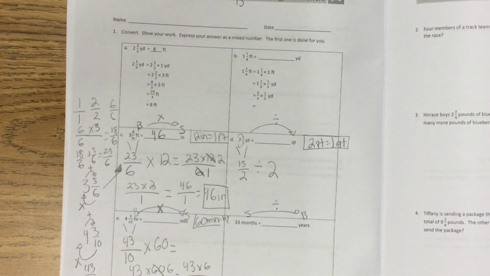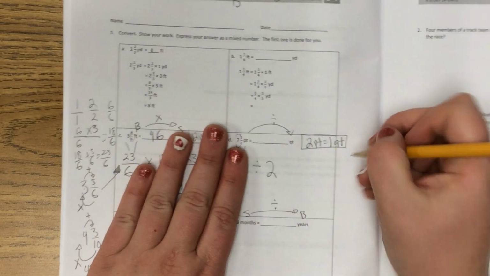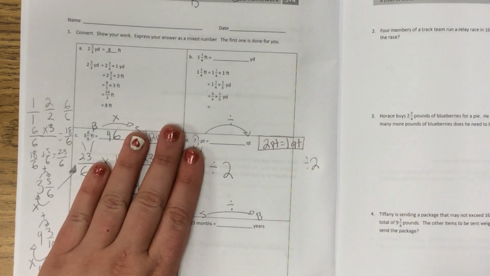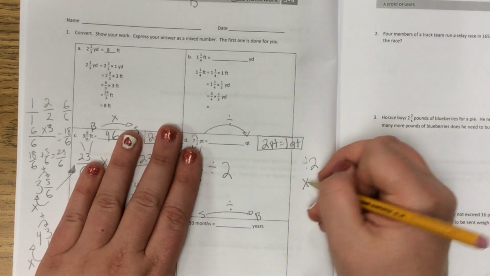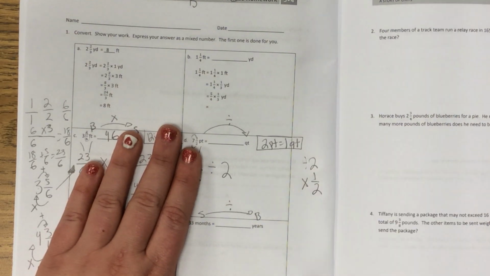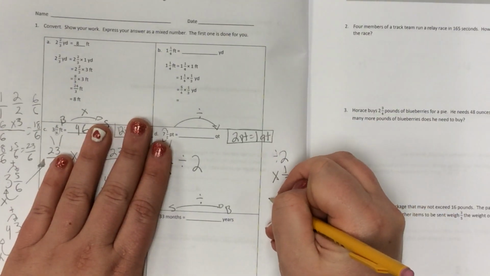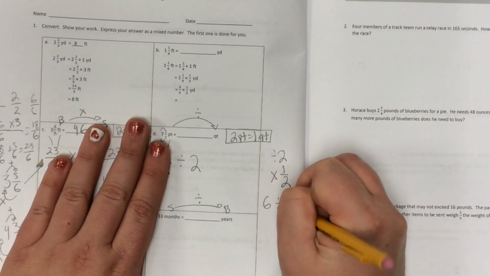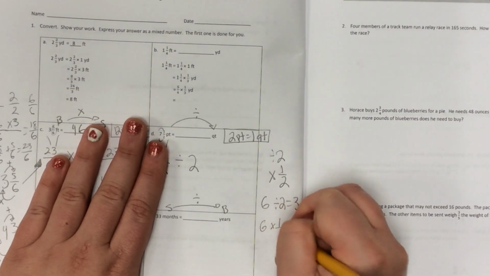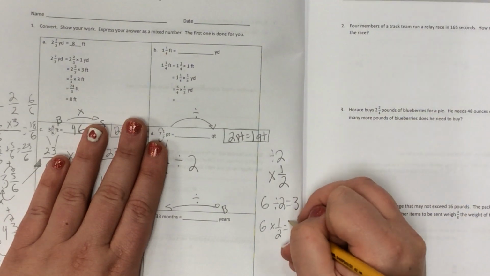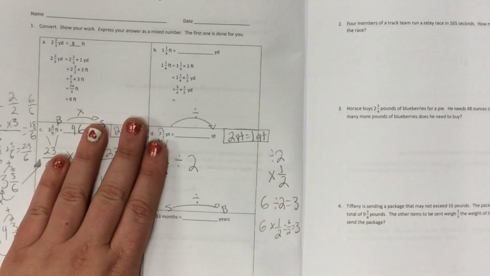What we have to think back on, though, is we have learned that dividing by 2 is the exact same thing as multiplying by its reciprocal, by multiplying by 1/2. For example, 6 divided by 2 equals 3. 6 times 1/2 equals 6 halves, or 3.